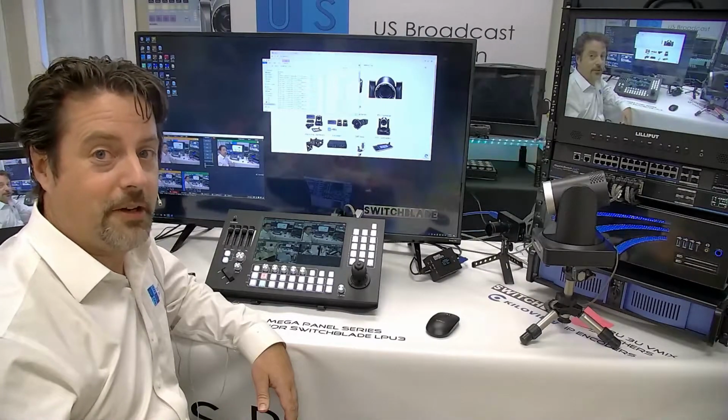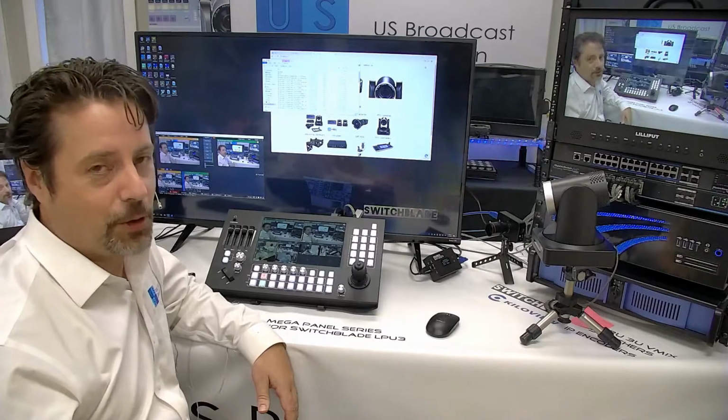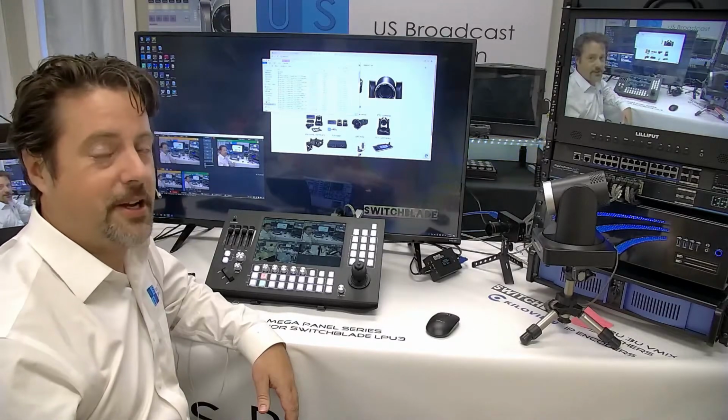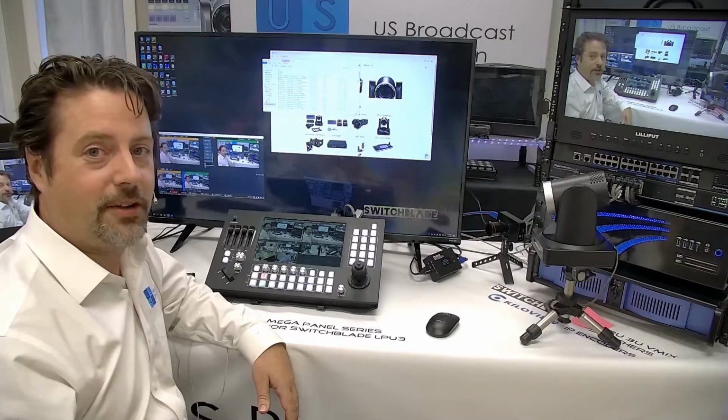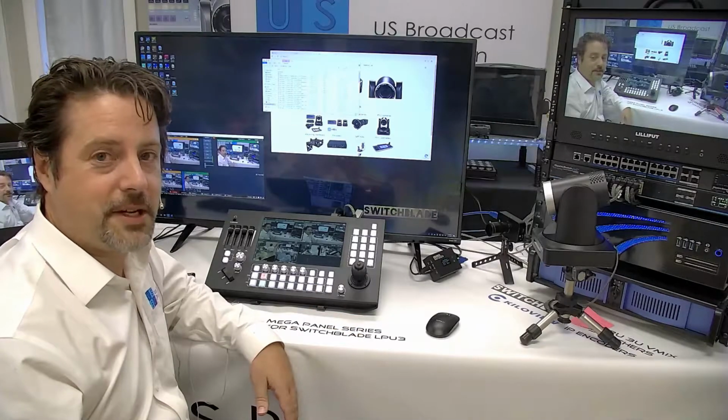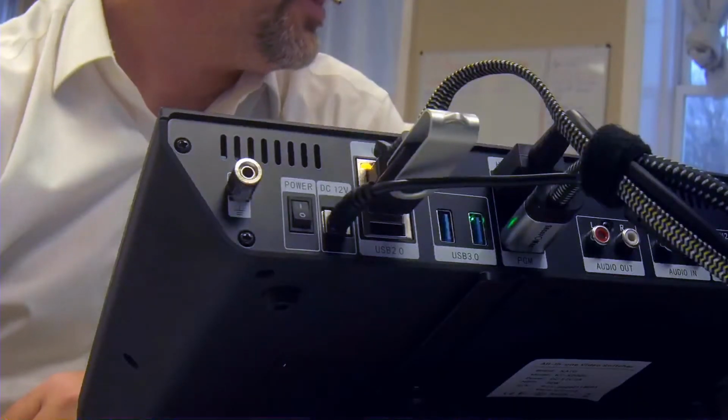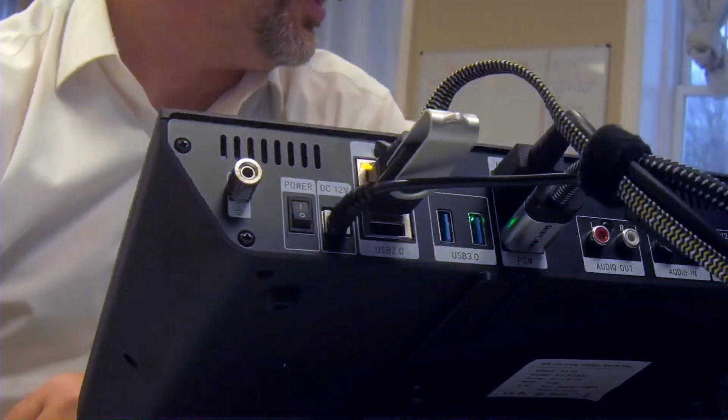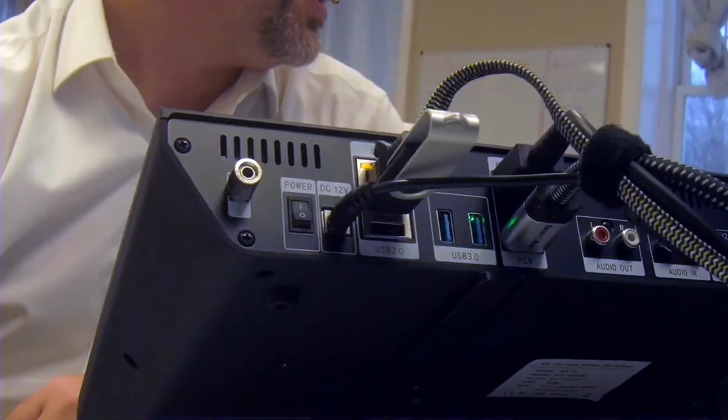Most of the time it's going to be in preview. I've only put it in program for the purposes of demonstrating and recording what those camera moves look like from the program standpoint. Quick tour around the back. Even though it's plugged in, you can see most of what's going on back here.